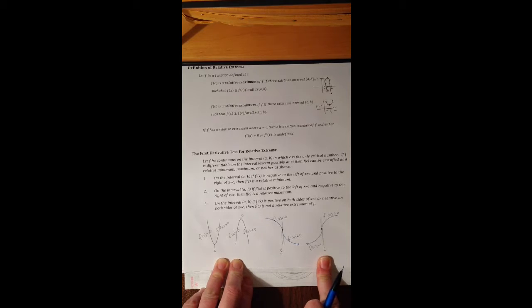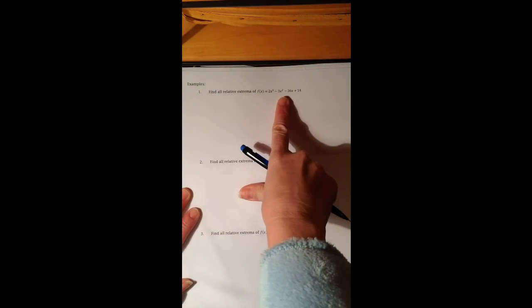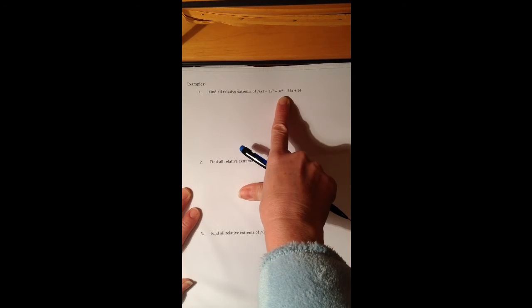So in other words, when you're trying to find these maximum and minimum, these extrema, you're going to find the critical values, and then you're going to test them to see if they are maximum or minimum. So a couple examples of what that looks like are on the second page. And here's an example of a polynomial. So we probably have an idea of what this function looks like already, but we're going to look and see if we can find any extrema on this function.